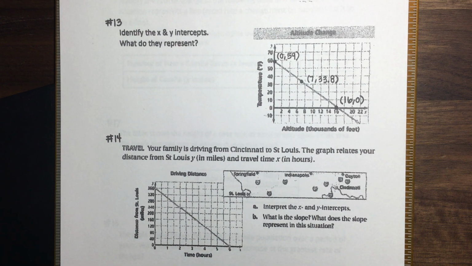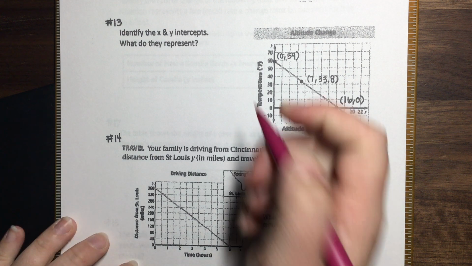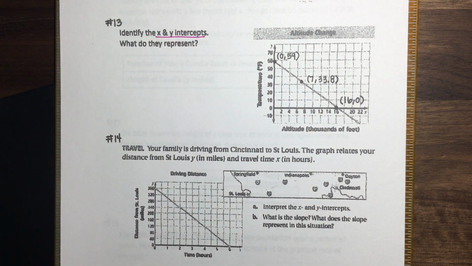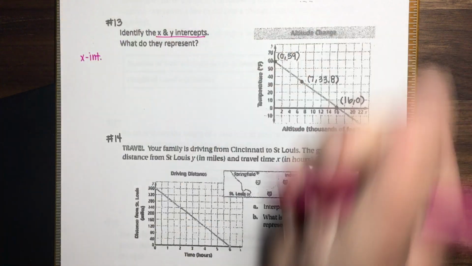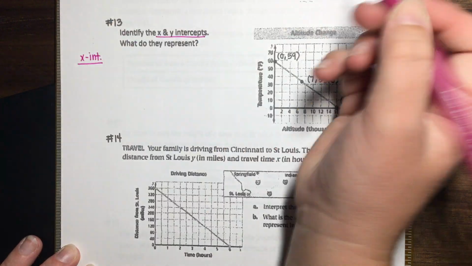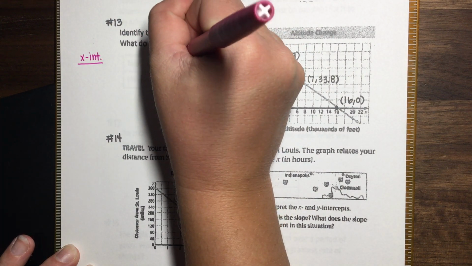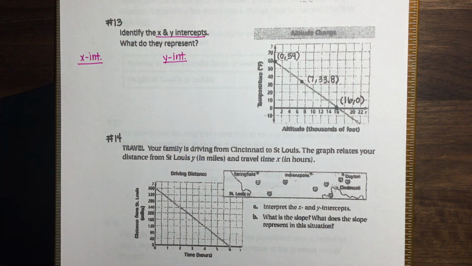All right, here we go. On to the next. Number 13 says, identify the x and y intercepts. What do they represent? So it tells me what I'm looking for, and it also says I've got to write what they represent. So for the x-intercept, I know that is when y equals 0. For the y-intercept, I know that is when x equals 0. Okay, remember it's that opposite there.